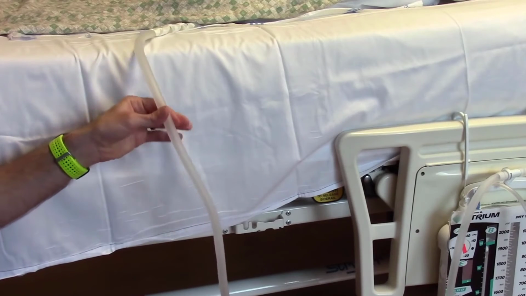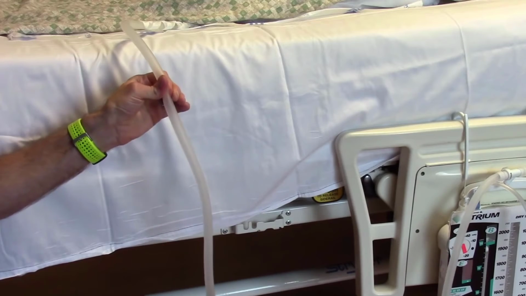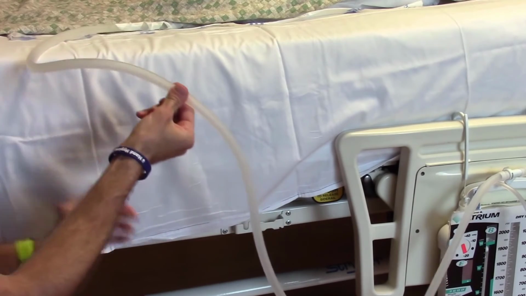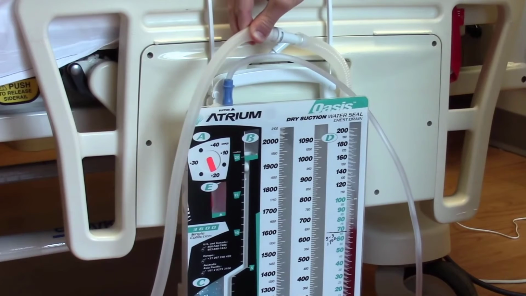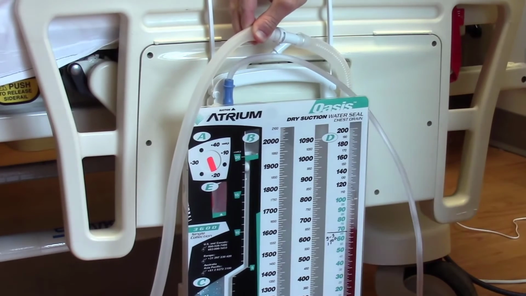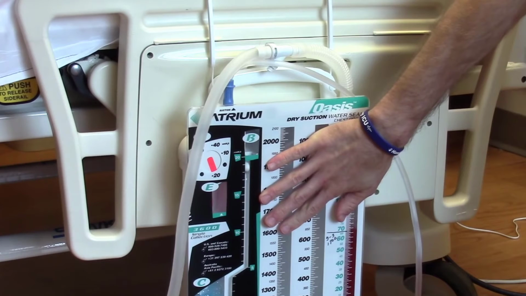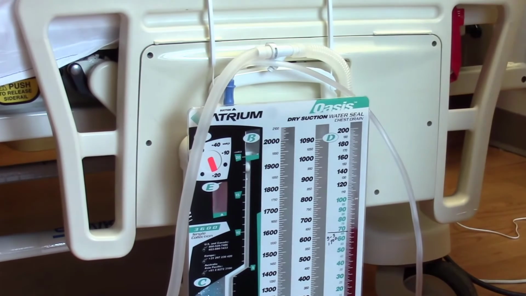If bubbling continues, move down the tubing and clamp about every 12 inches or so to identify the source of the air leak. If you get all the way to the drain itself and clamp and still have bubbling, you know the air leak is in the chest drain itself. You'll need to go ahead and switch out the chest drain. Keep in mind in this whole process when searching for the air leak, never clamp the tubing for more than a couple of seconds or you risk a tension pneumothorax.